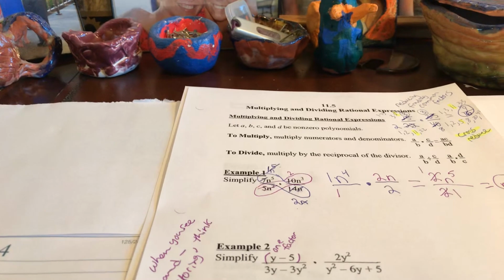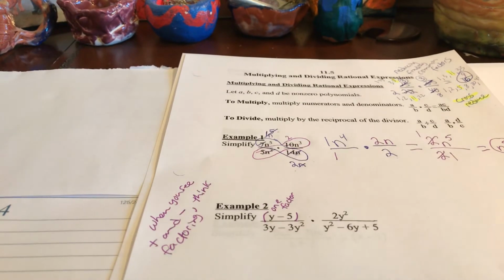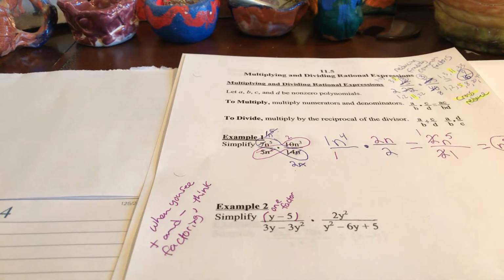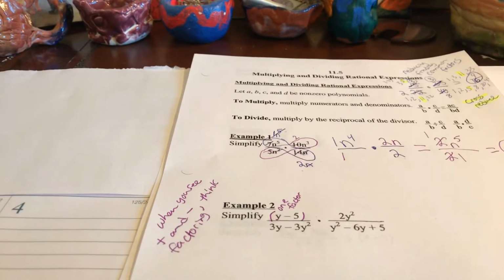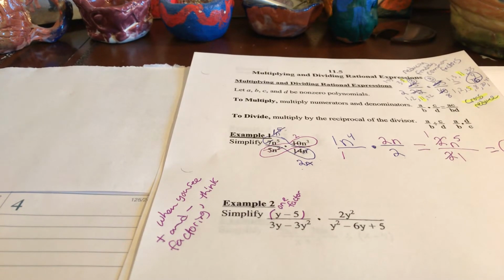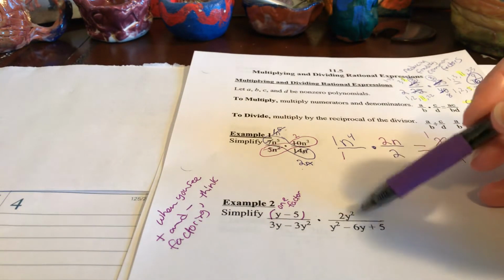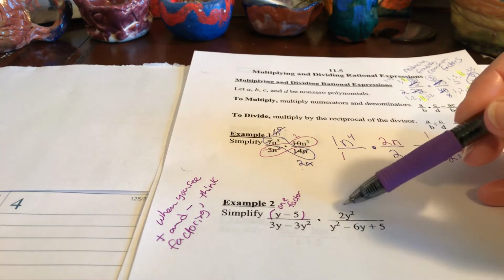So I need you to factor anything where you see adding and subtracting. So y minus 5, that's my binomial. If you go back and look at that video I shared, you need to think greatest common factor. So do the terms y and negative 5 have a greatest common factor? They do not. That is factored completely. I do not see any addition or subtraction signs here.